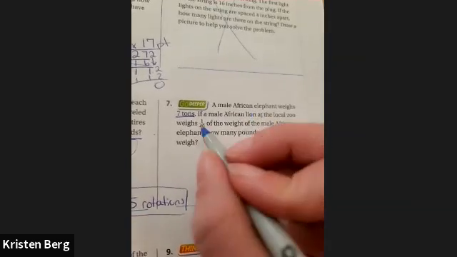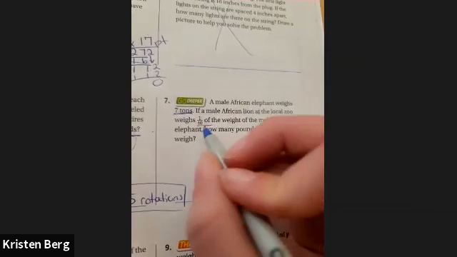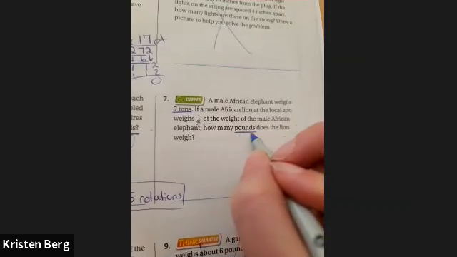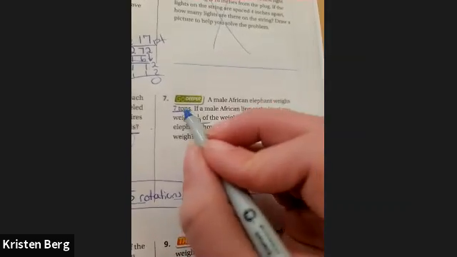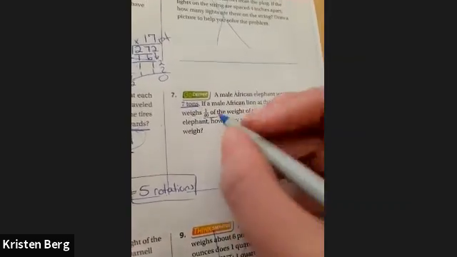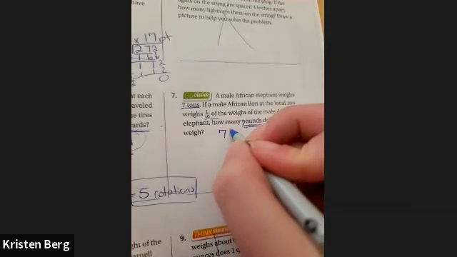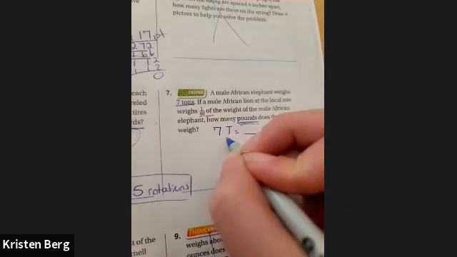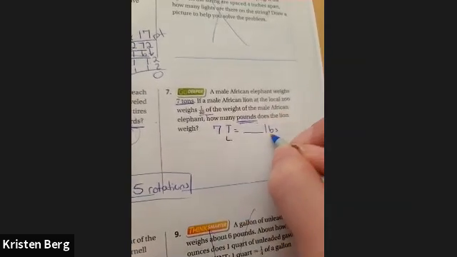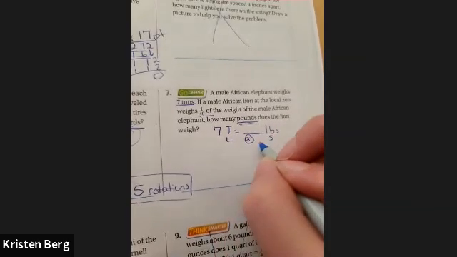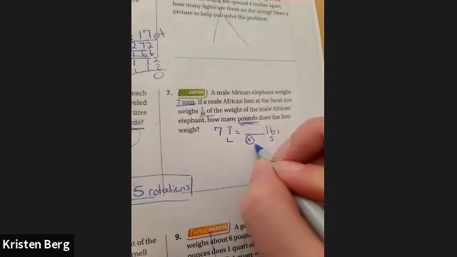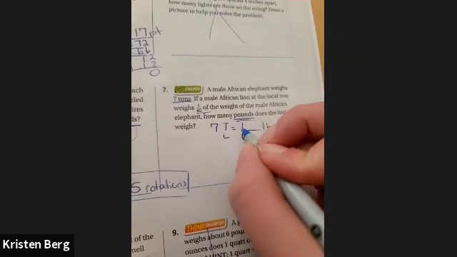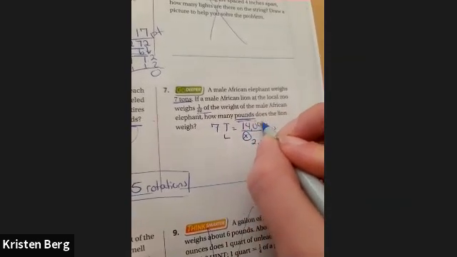Then a lion weighs 1/40th of that elephant, but it wants to know how many pounds. Well, since this is not talking about pounds yet, we need to change 7 tons to pounds. So this is large to small, so we are timesing. And remember, 1 ton has 2,000 pounds. So 2,000 times 7 is your 14,000 pounds.